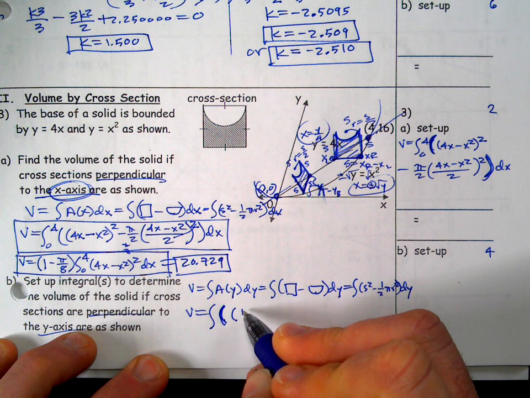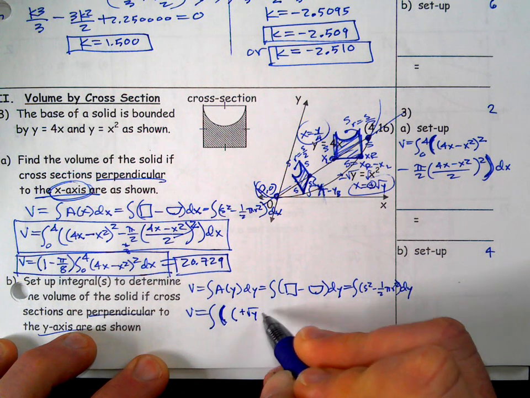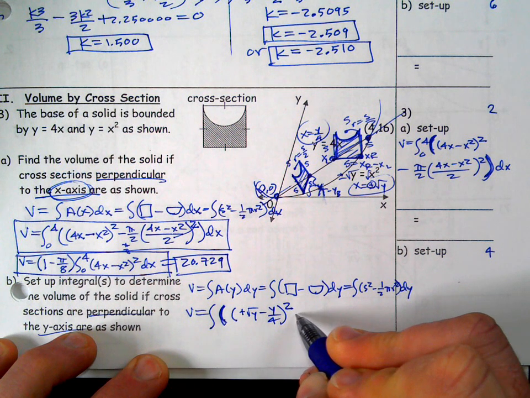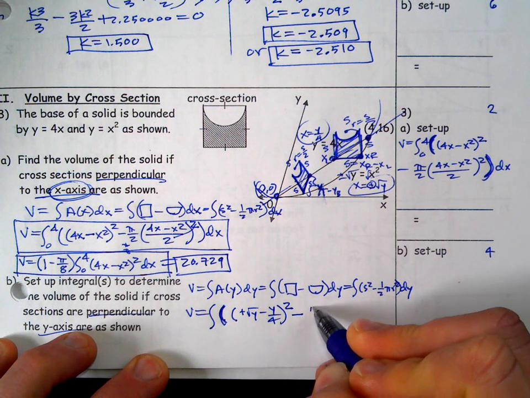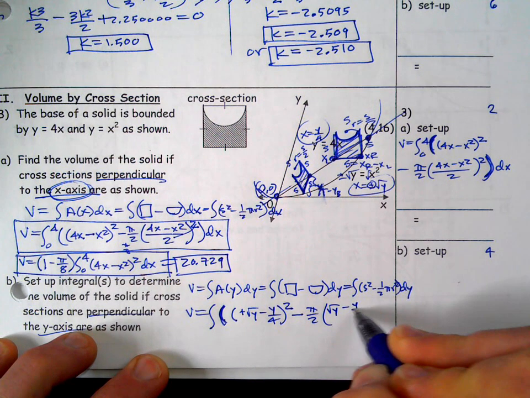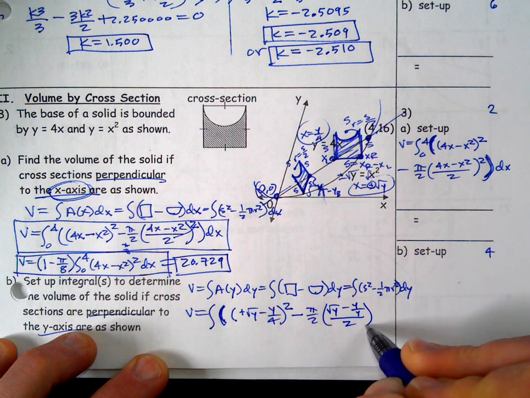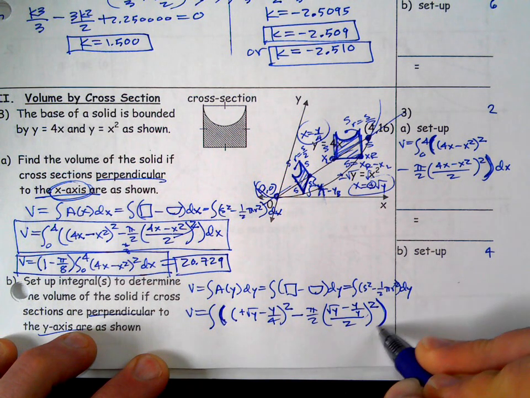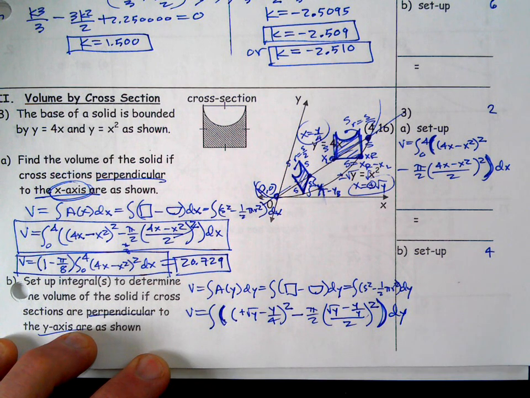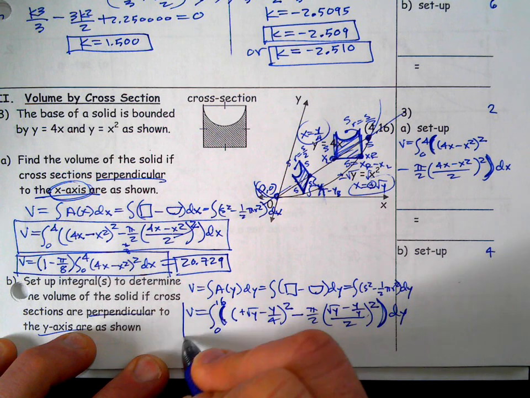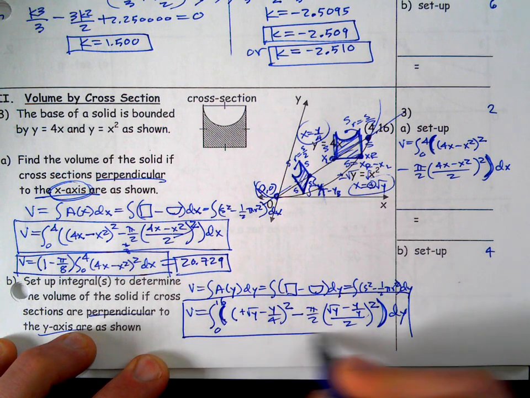So it's going to be positive square root of y minus y over 4 squared minus pi over 2 times the square root of y minus y over 4, all divided by 2 squared. And you could just square that and bring it out front if you want. Close the parentheses, dy. The limits are in the y direction. Bottom to top, 0 to 16. If you put that in your calculator, you're going to get a different answer than the other one.